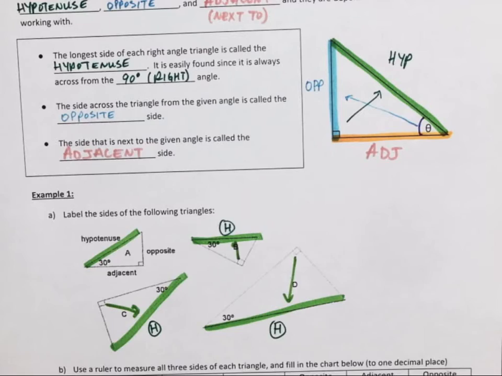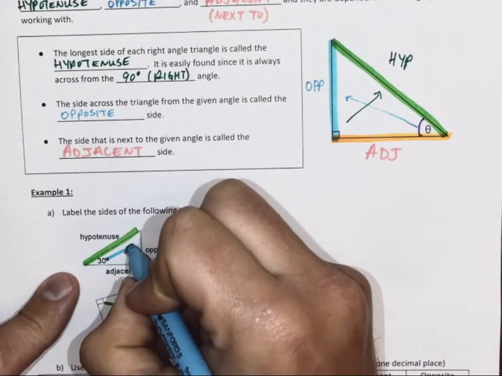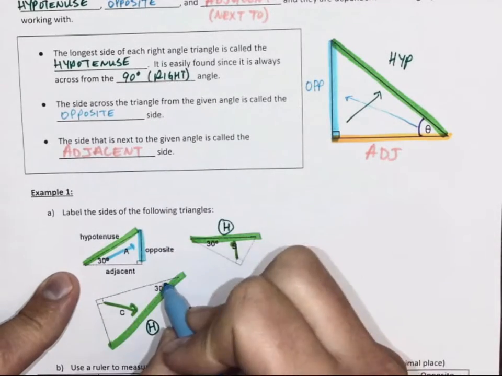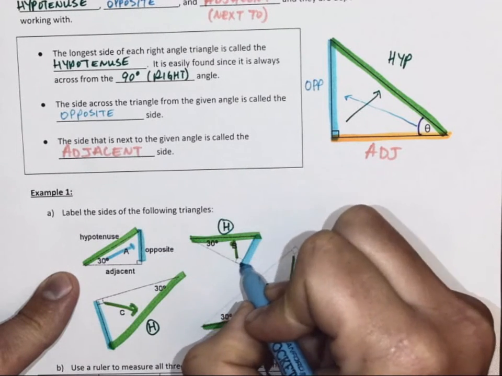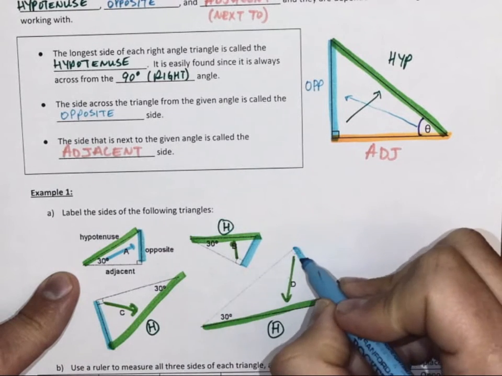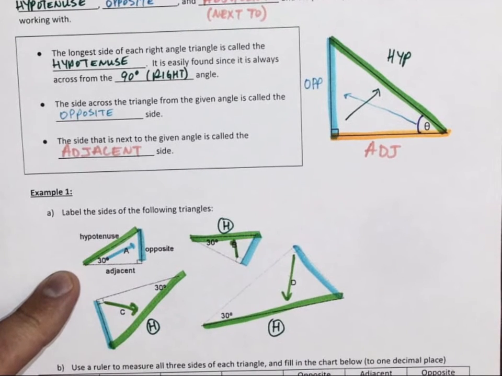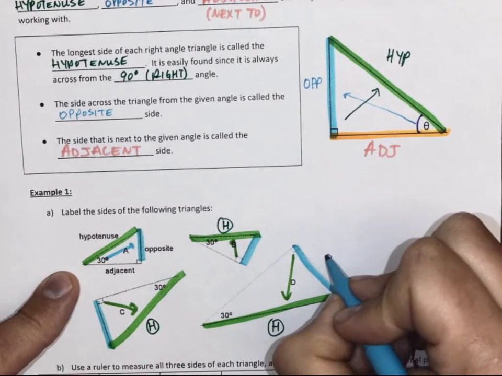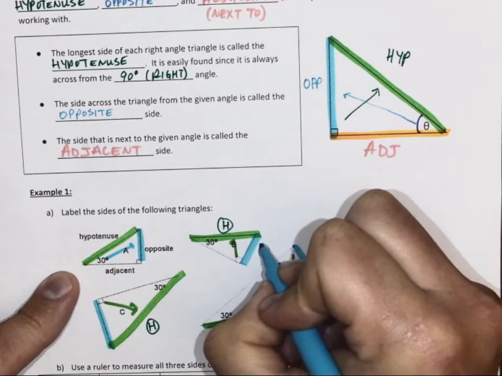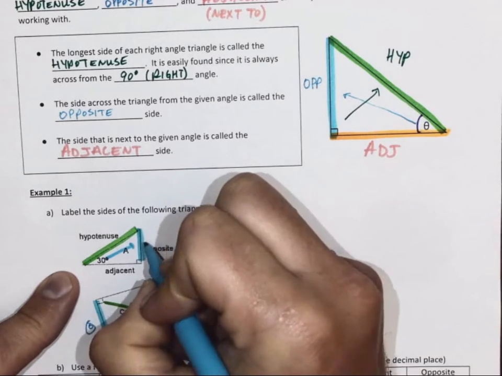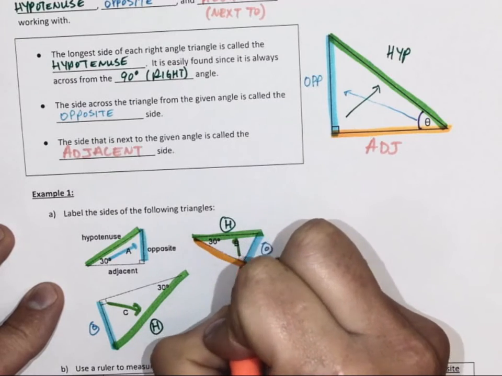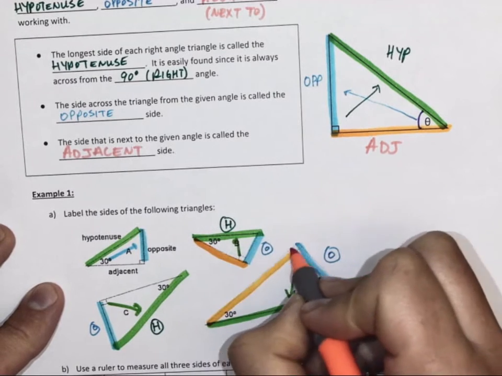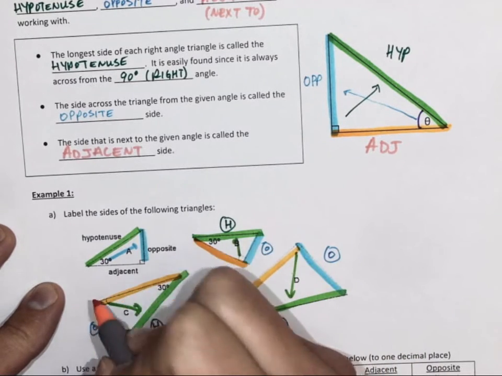Okay, our opposite is across the triangle from the 30 degrees. So there's our opposite side. And then our adjacent goes from the 30 to the 90.